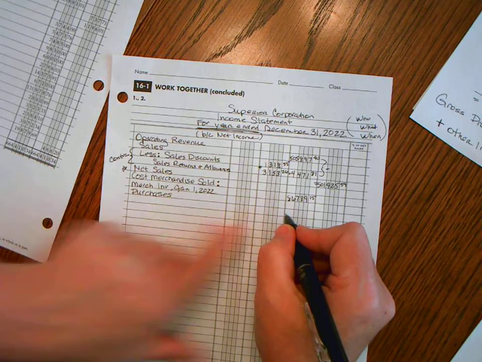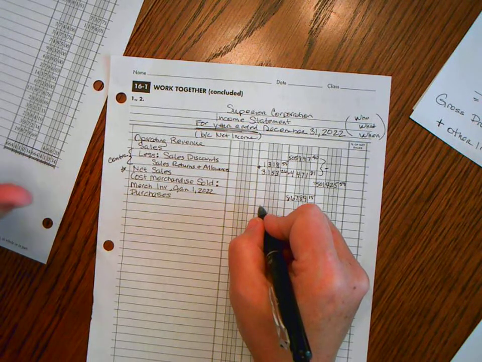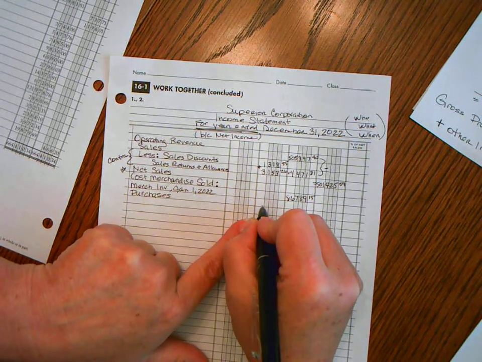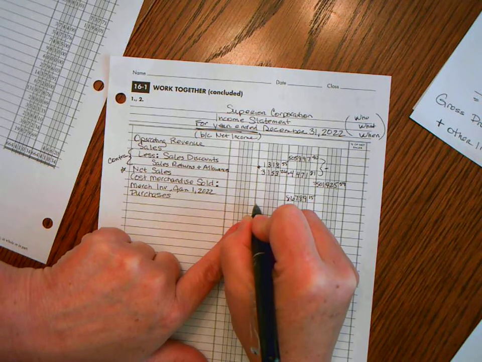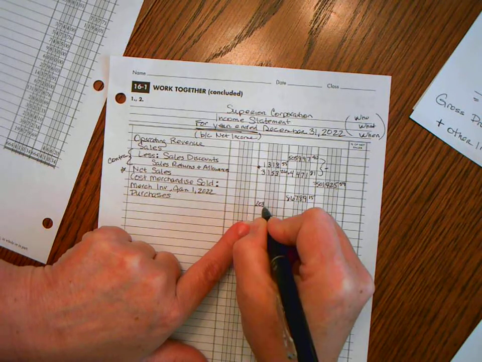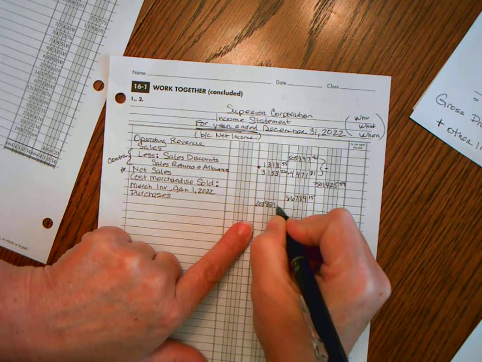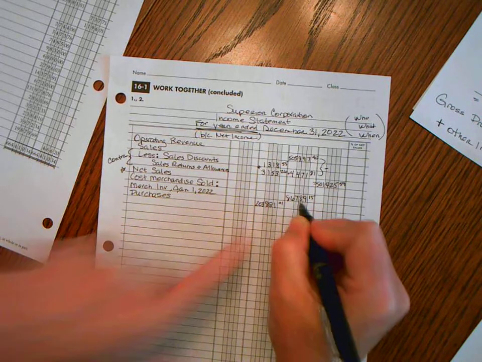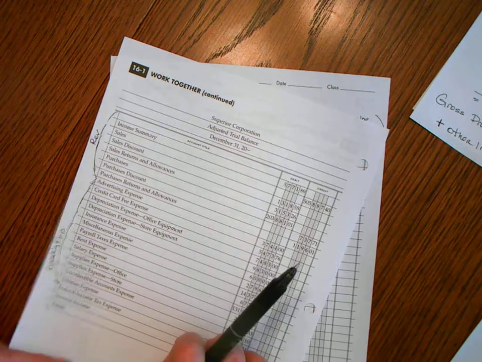But we do have some contra accounts to go with that because of discounts and returns and allowances. So we're going to back off another column so that we can do a net purchases eventually. So 203,881.01. Okay, and just a reminder, all of the numbers I'm pulling are coming from this adjusted trial balance.